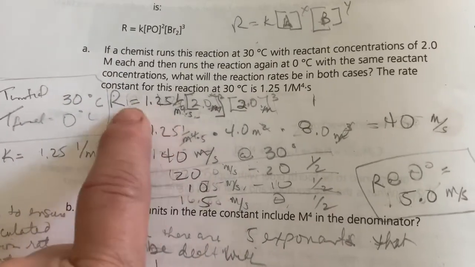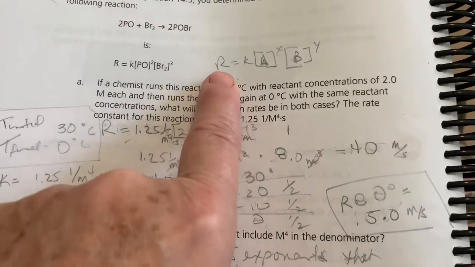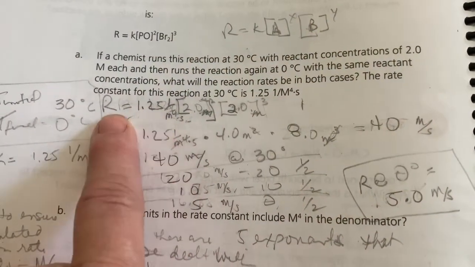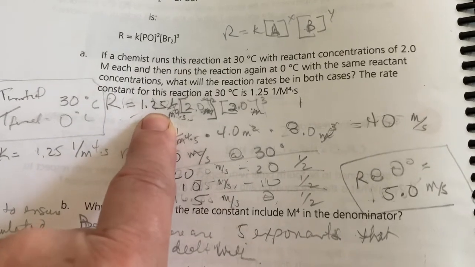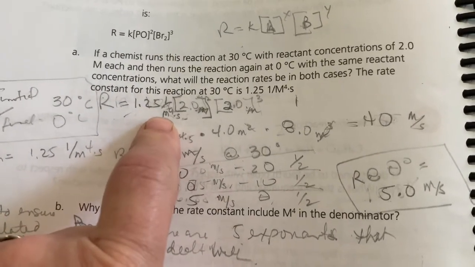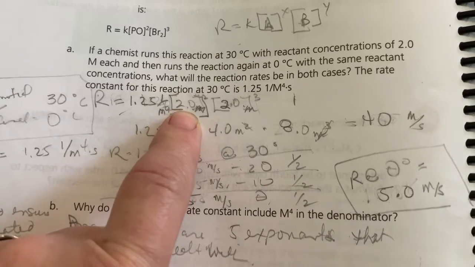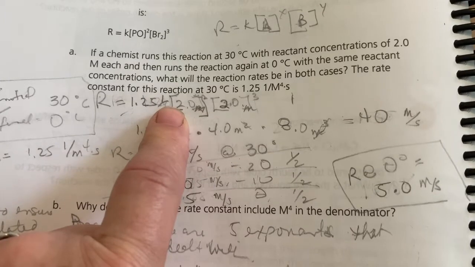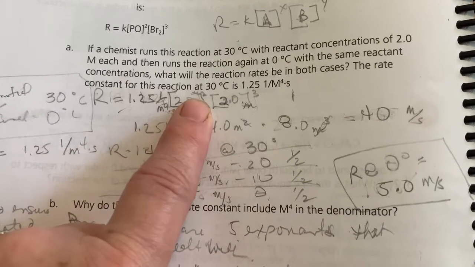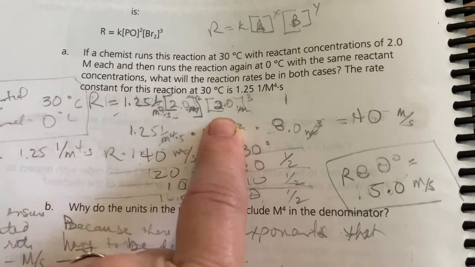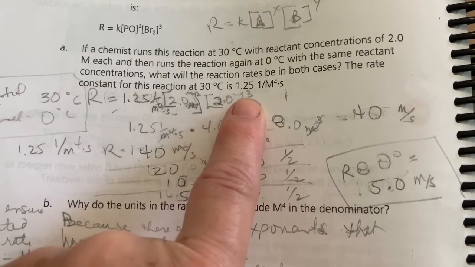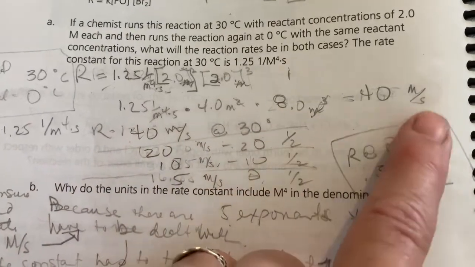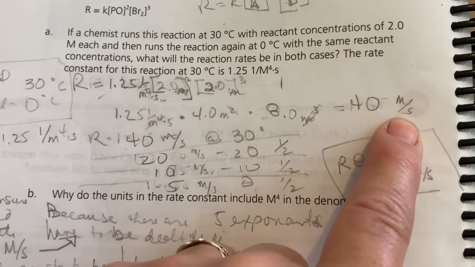Our formula is R equals K, concentration of A to the X, concentration of B to the Y. So we put in our K here, 1.25, 1 over M to the 4th times s. Our concentration for the first one, which is PO, is 2.0, and that is squared. And then for Br2 it is 2.0, and that is cubed. So when we multiply that all the way out, we get 40 M over s.